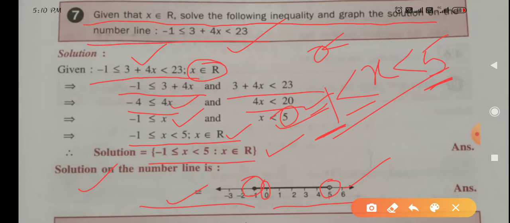You can see here, at -1 the equal to sign is there, so at that place you will put a dark circle. At 5, x is less than 5, here the equal to sign is not there, so a hollow circle will be made in such a case.